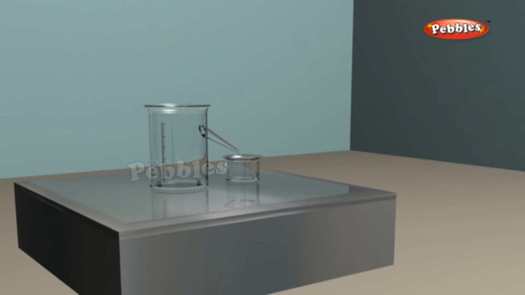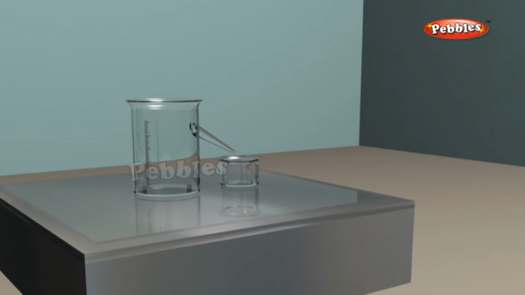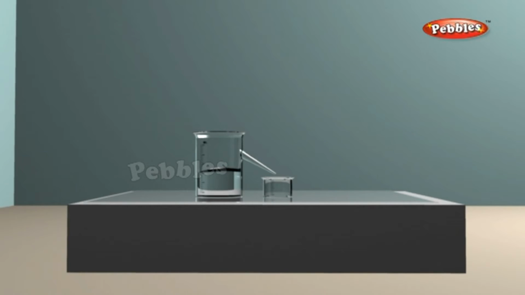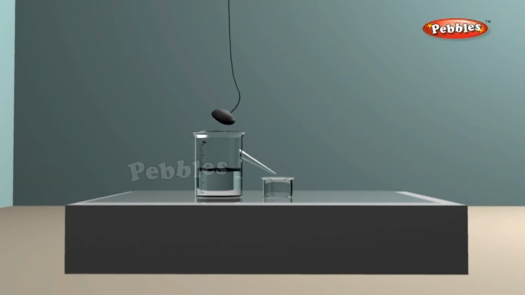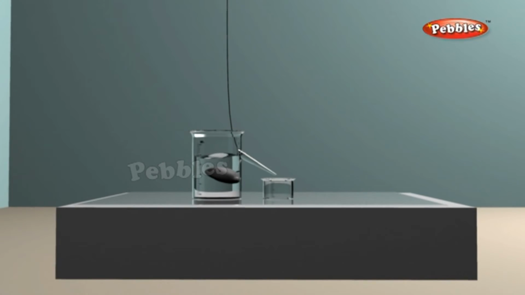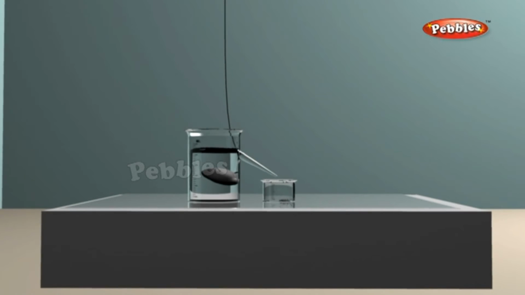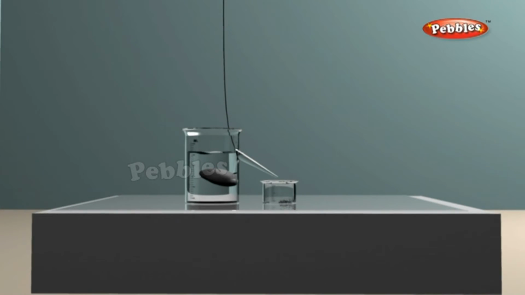To measure the volume of a stone by using an overflow can, place an overflow can on a table. Fill it with water to the level of the spout. Immerse the stone in the can as shown in the figure. Some water collected in the can overflows and is collected in the measuring jar. The volume of the water that overflows is the volume of the stone.